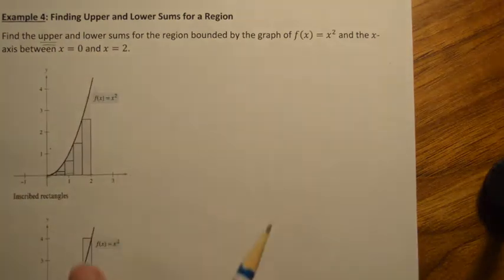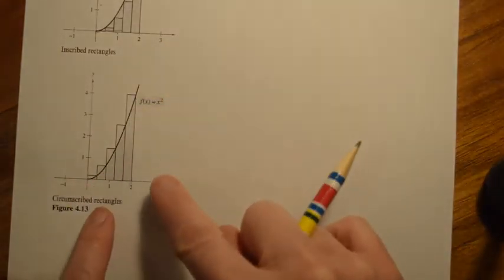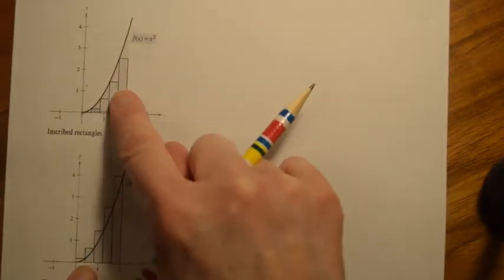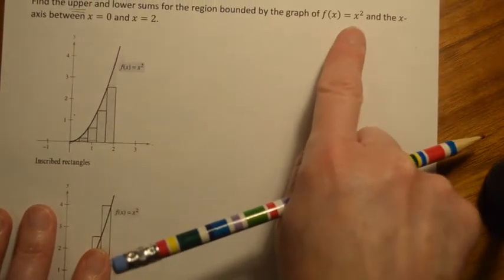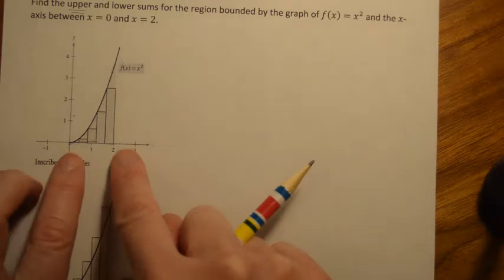That is going to be this one right here. And then the lower sum, which is going to be this one right here. Sorry, I think I pointed to that for the upper sum and you couldn't see it. So that's the upper sum and that's the lower sum for the region bounded by the graph of f of x equals x squared. All right, so we are going to begin.